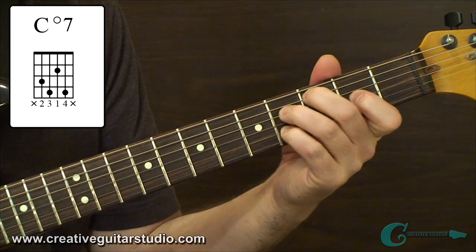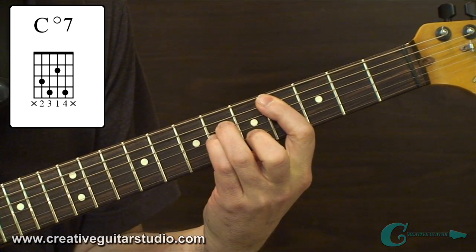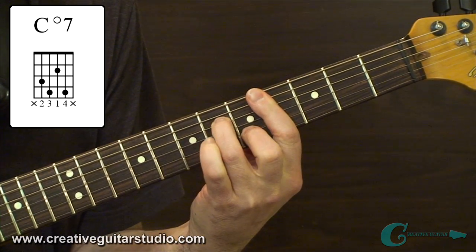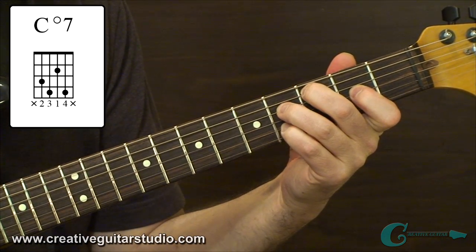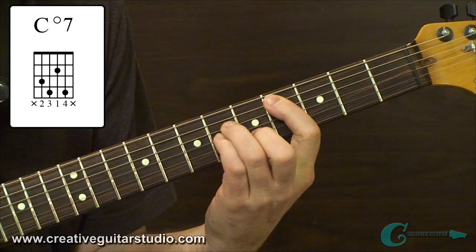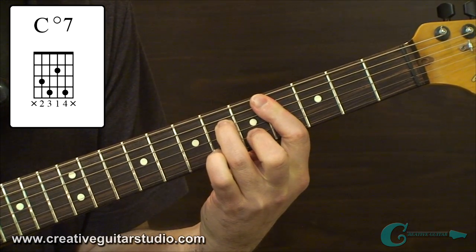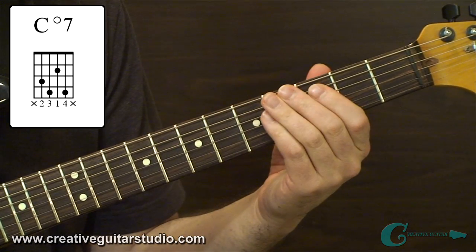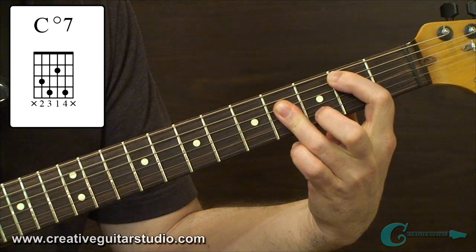It's very unstable, and you'll most often find it leading its way up to a minor triad or a minor 7th chord. So if I was playing a C diminished 7th, I would be traveling up to a resolution at a D flat minor, or a D flat minor 7. Quite often the diminished 7th chord is preceded a half step back by a major chord.